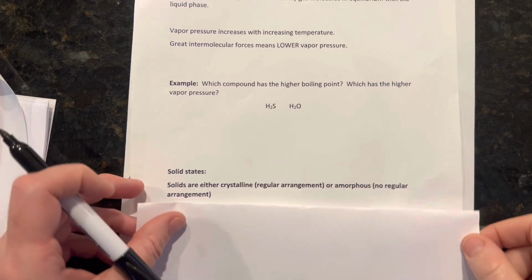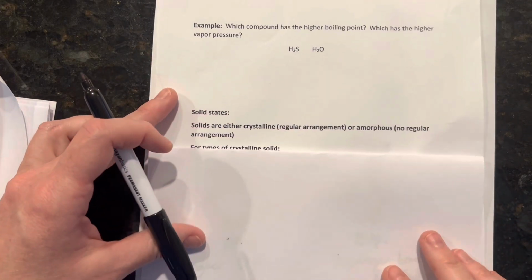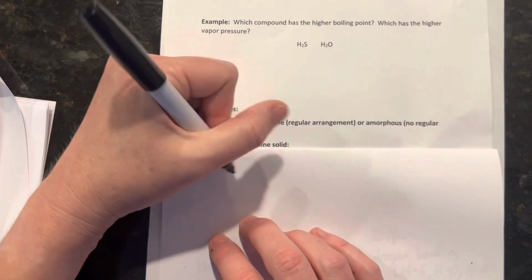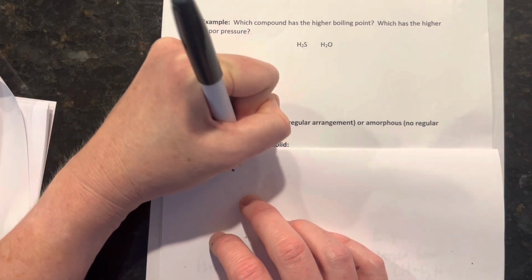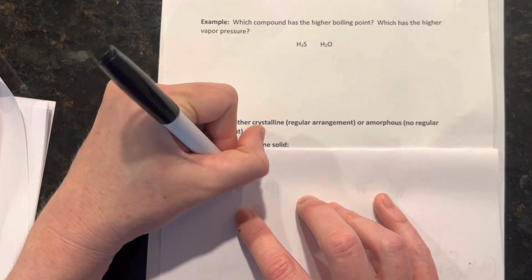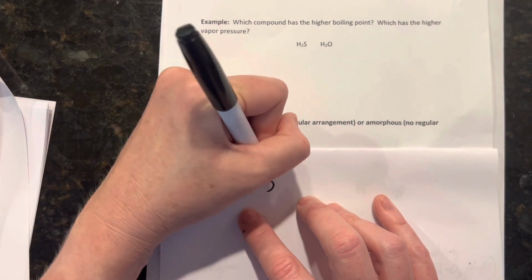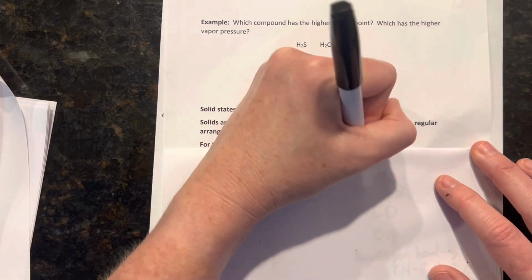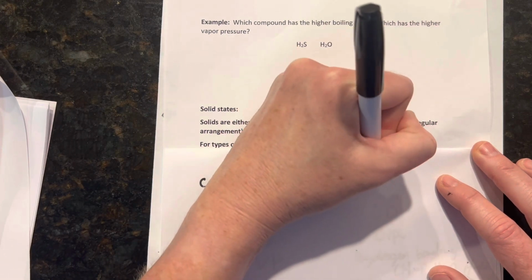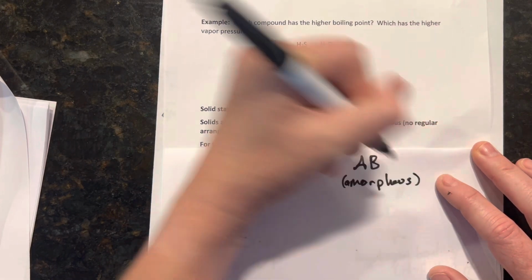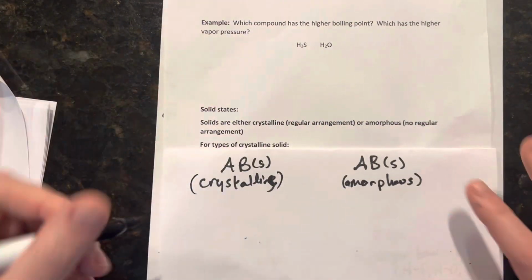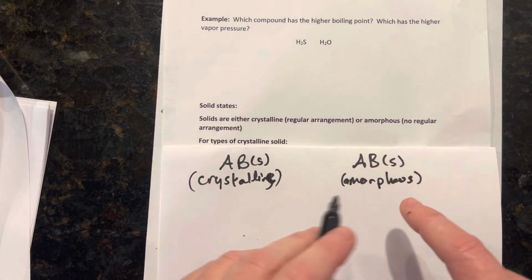Okay, so solids are either crystalline, which have a regular arrangement, or amorphous. So let's say you had some kind of compound, A, B, and we'll call this one crystalline, and we have another A, B, we'll call this amorphous. Both of these are solids. So I'll put a little S after it to indicate that it's solid. So we've got AB solid, which is crystalline, and AB solid, which is amorphous.